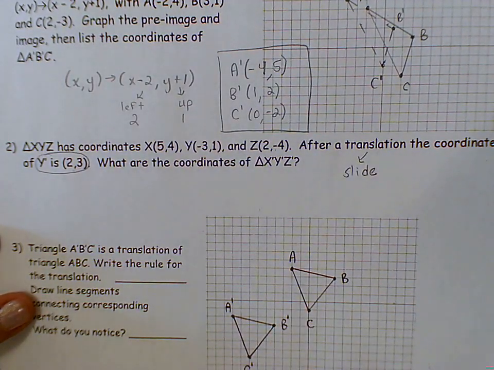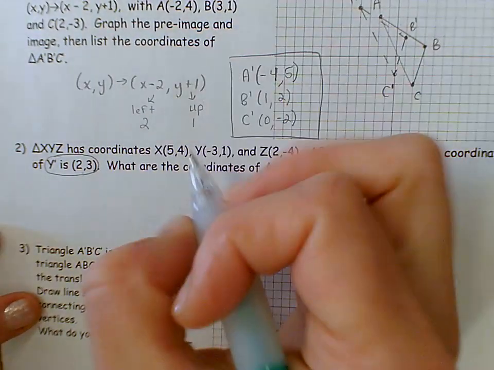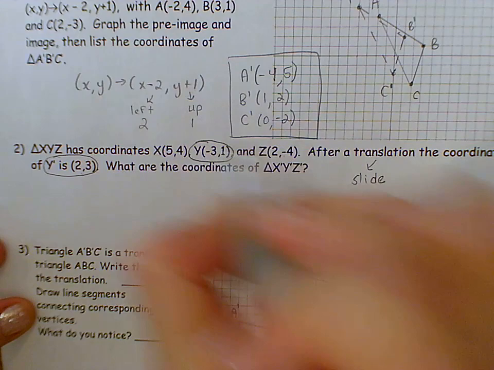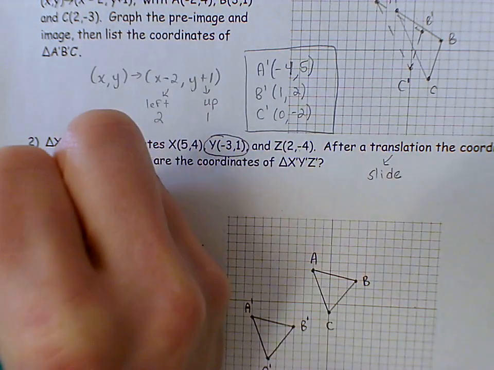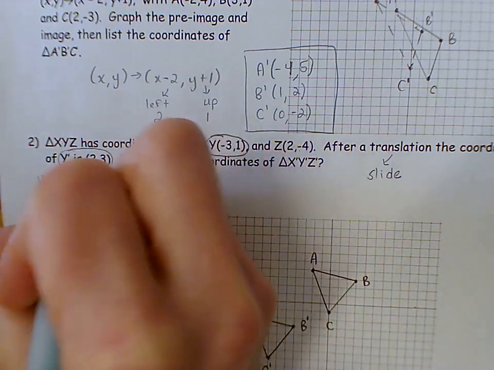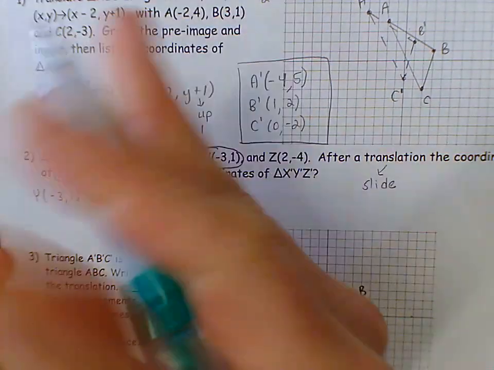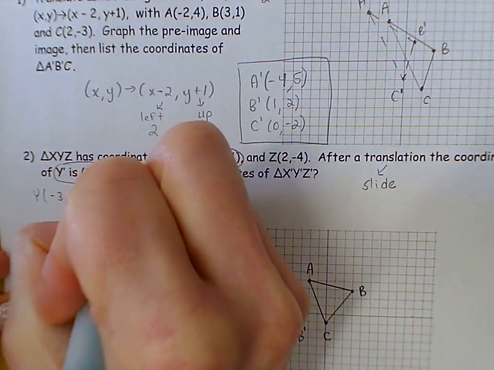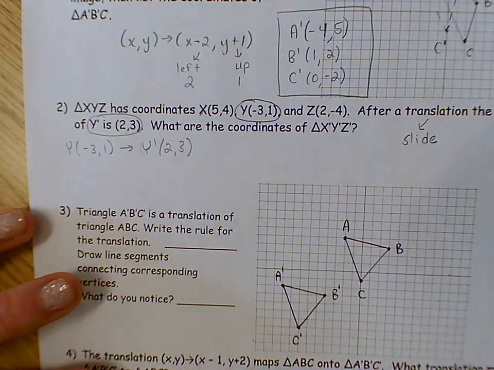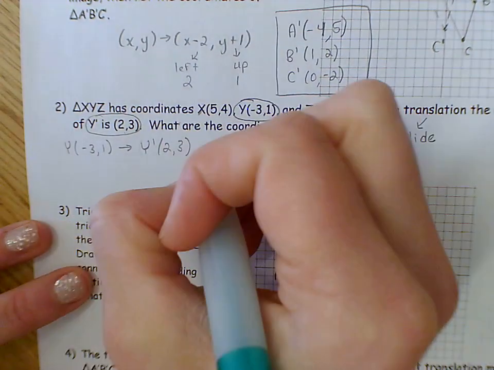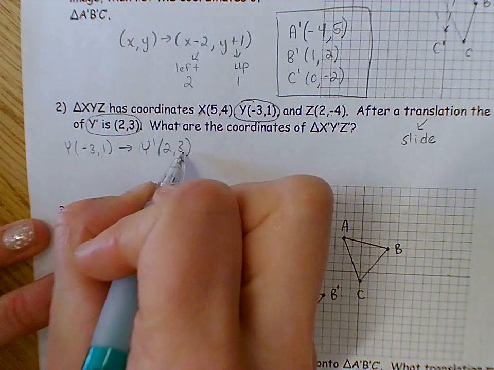So how do you do it without even having to graph it? Well, because they're giving me Y and where it landed, I'm going to just focus on Y right now. So Y originally was at -3, 1, and it landed at, so Y prime was at 2, 3. Okay, so it was originally at -3, 1, and it landed at 2, 3. All right, what I'm going to do is figure out what happened to my X's and what happened to my Y's.